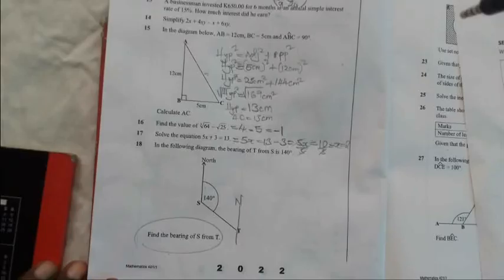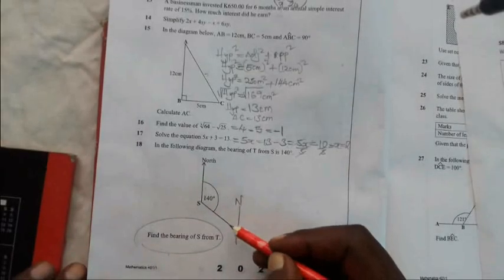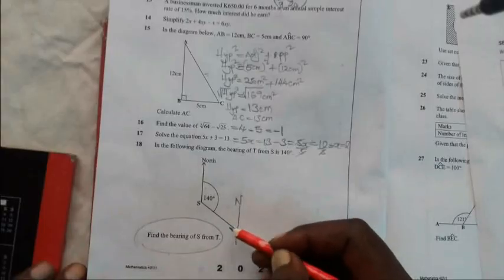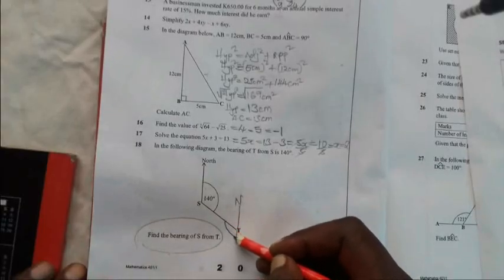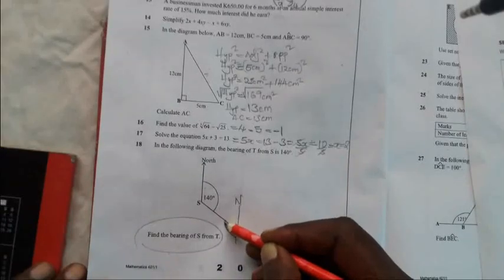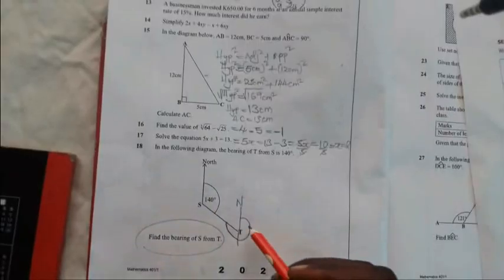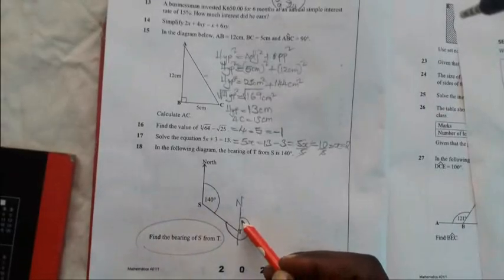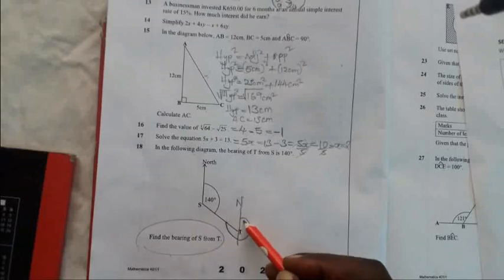We are told to find S from T, and it's here. So the bearing of S from T is this one here, the one I've drawn, up to here.